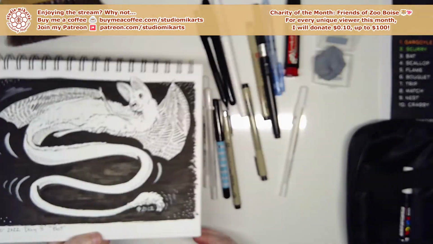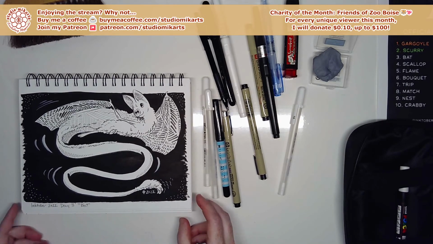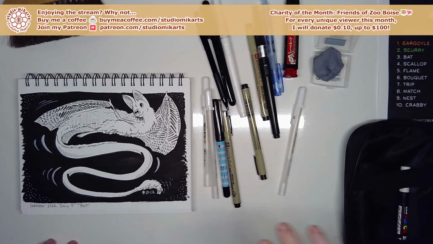Yeah, I'm pretty happy with that. I even managed to fill up the page, although it's like way up at the top for some reason, but I didn't plan it very well, so that's okay. I think it's good. It's good enough, especially it's only the 3rd one out of 31, so.